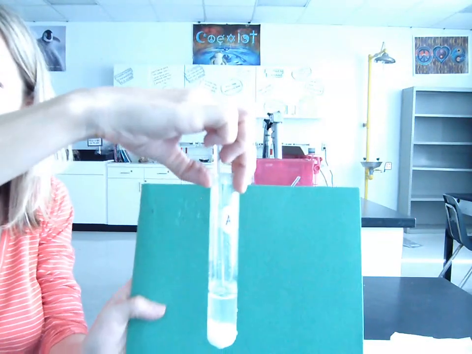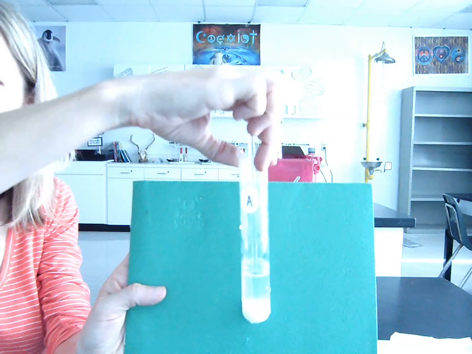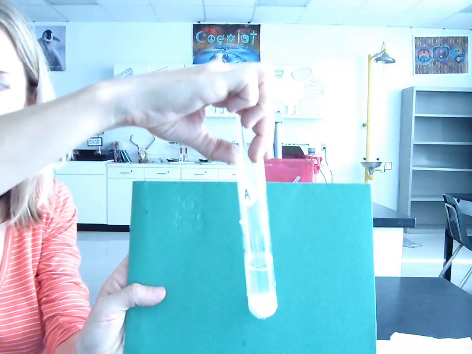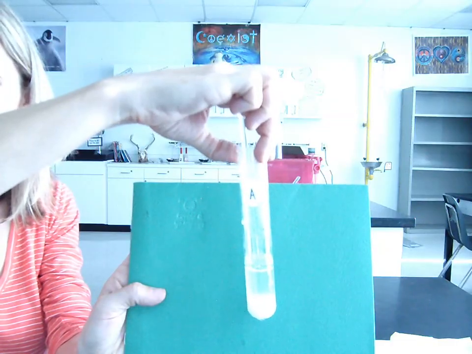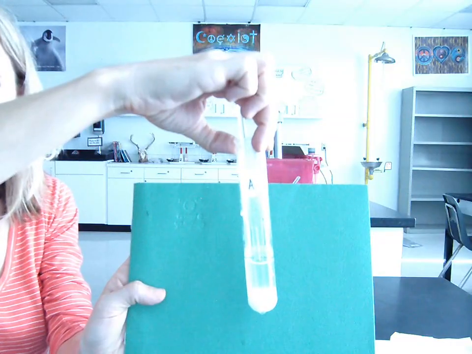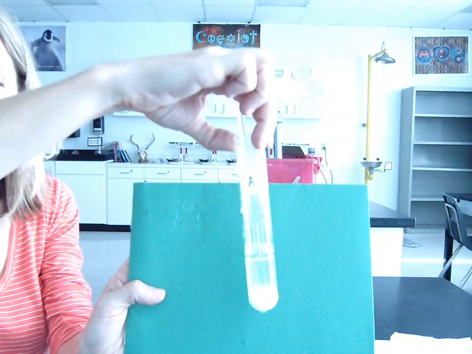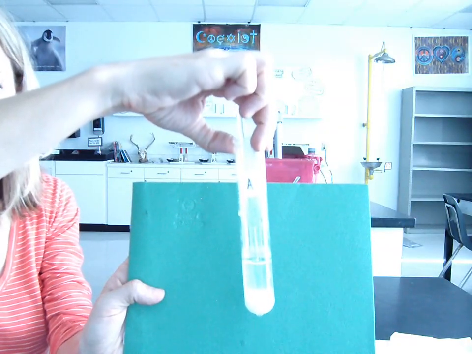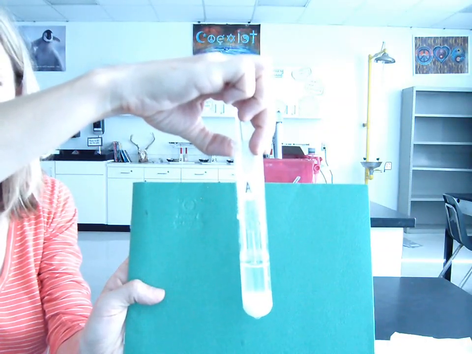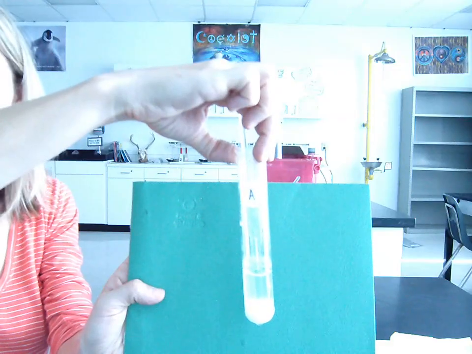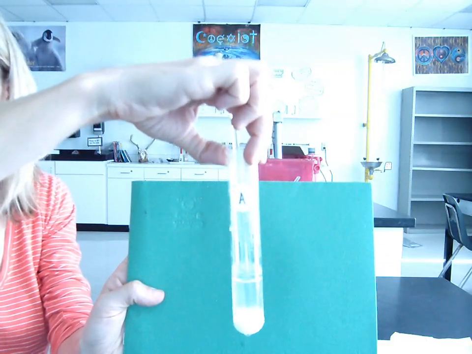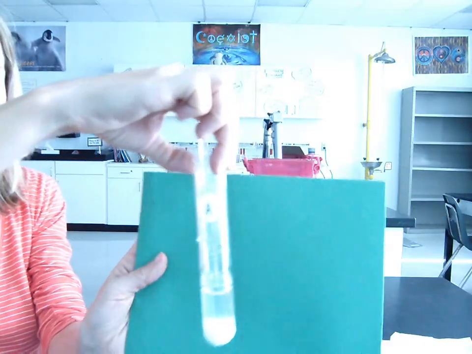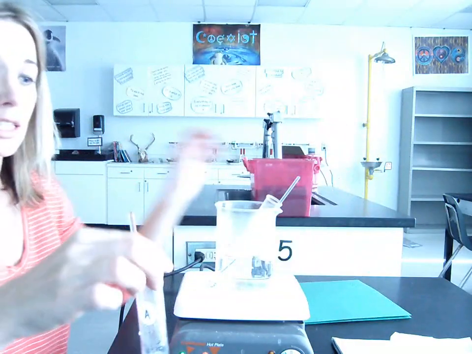Substance A, on the other hand, does not appear to have changed. So if any more of substance A dissolved, I mean, it's possible that some of it did, not enough to make it obvious. So it appears that substance A, when mixed in water, is not really that affected by temperature. So even when we heat it, it does not become more soluble, at least as far as we can tell just by looking at it. So that's the second part of the lab.